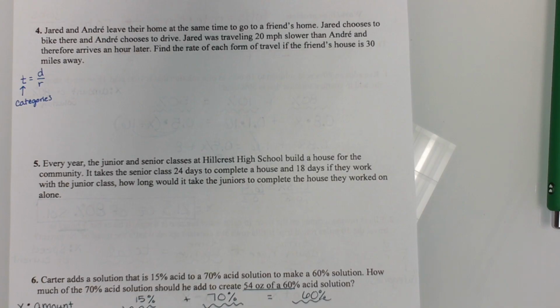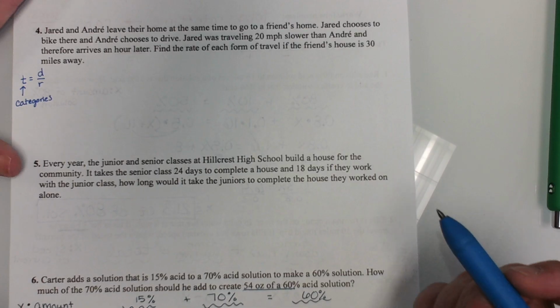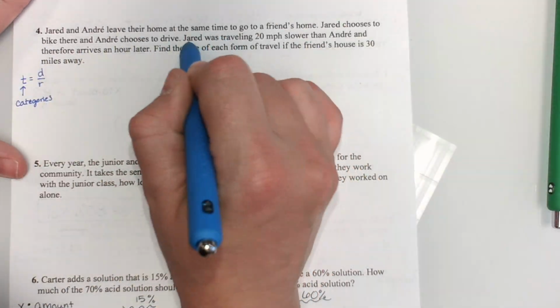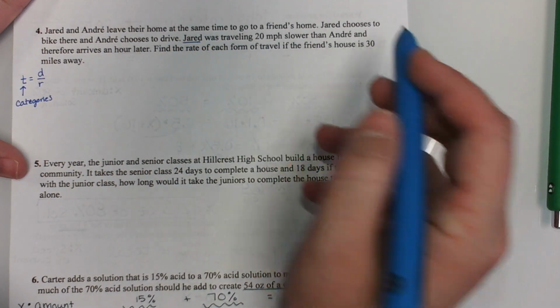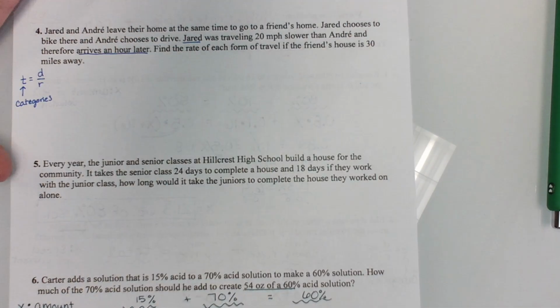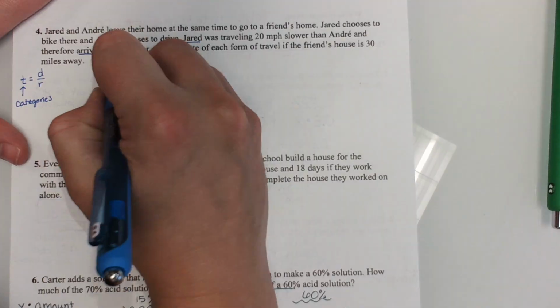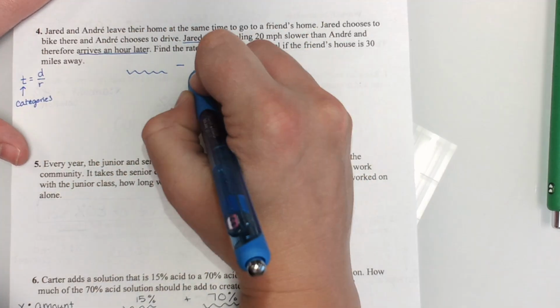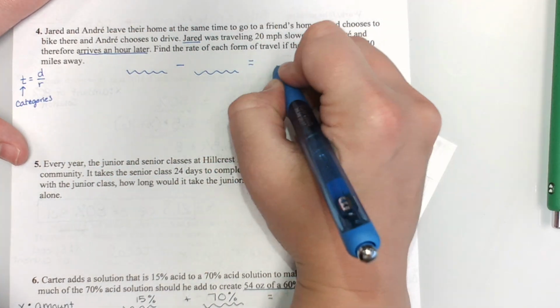It talks about time in there. Someone arrives an hour later. Specifically, it says Jared's the one traveling slower, so Jared arrives an hour later. Is that a difference? Is that telling us a total, or is that telling us that they are the same? It's a difference between them. So we're going to have to be doing something minus something to equal something else.